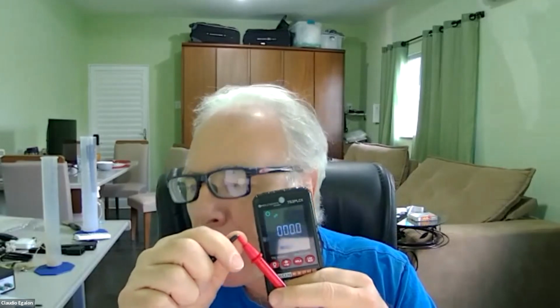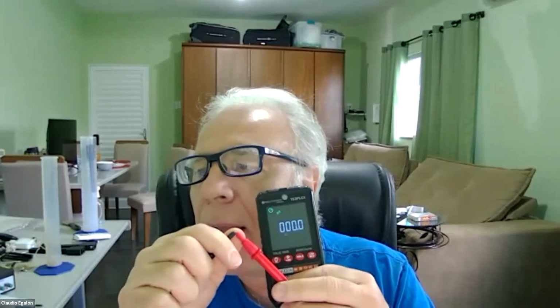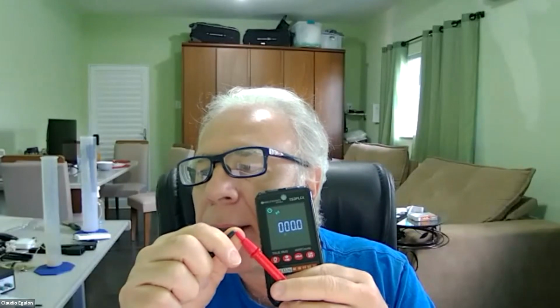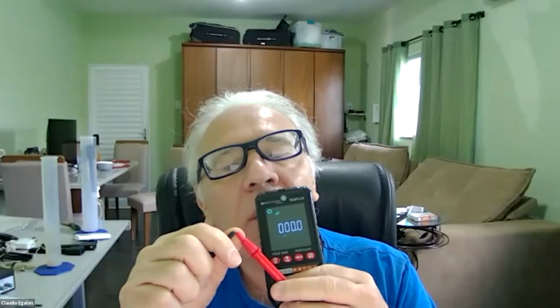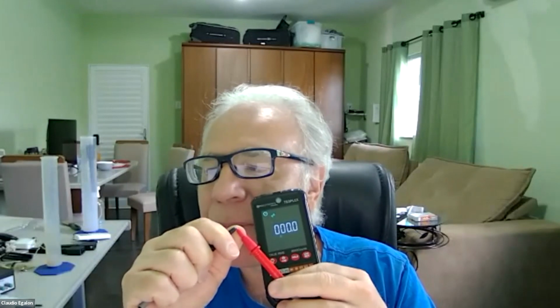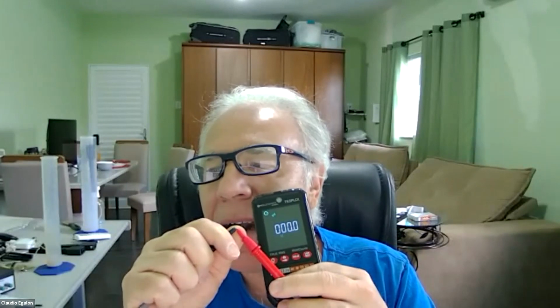Well, one thing that I like to show my students, okay? If I go ahead and touch the metal tip of my probe, remember, the tip of my probe is a metal. So what does it measure? It measures the resistance of those tips, so you're getting a 0 ohm.